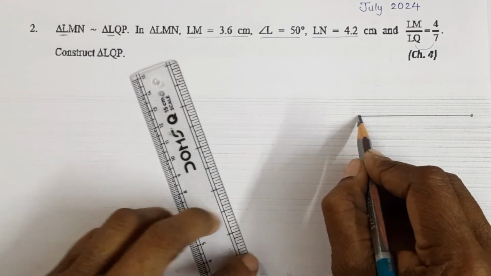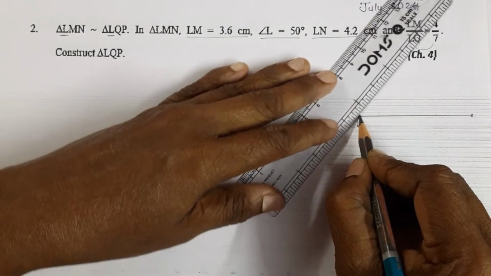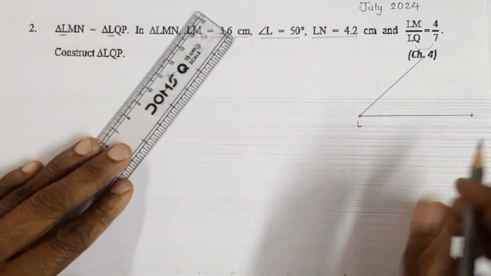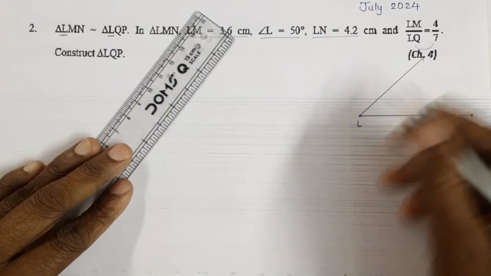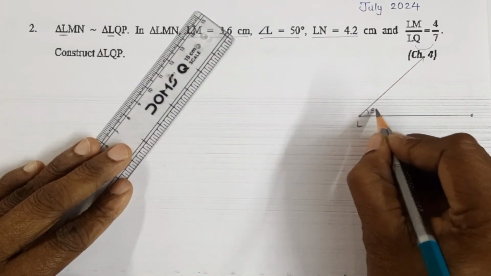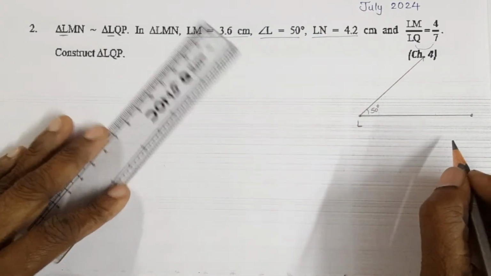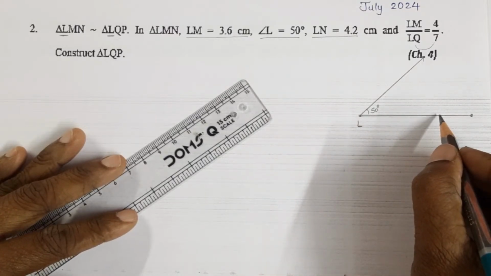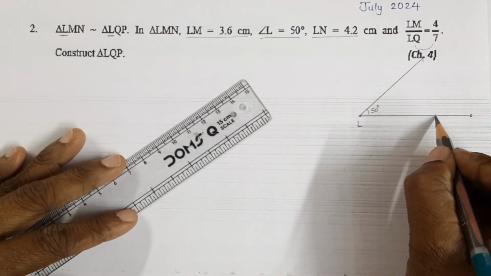I take the 50-degree measurement and draw the ray which is 50. Then here on the base I draw LM.